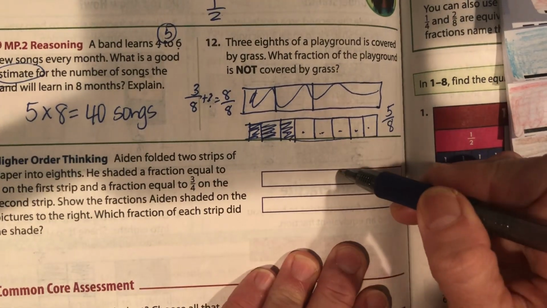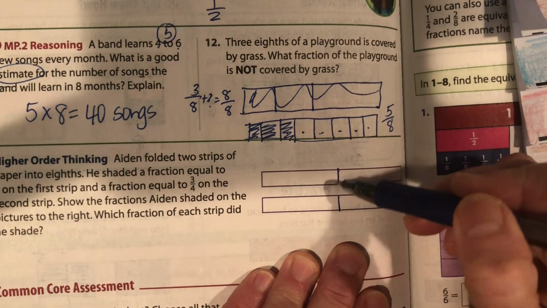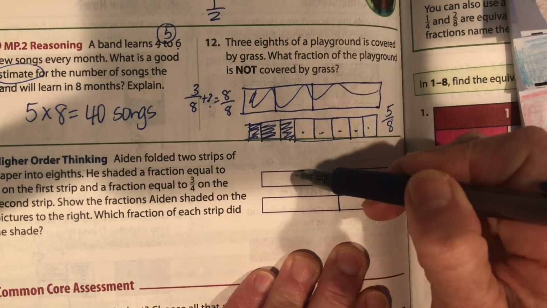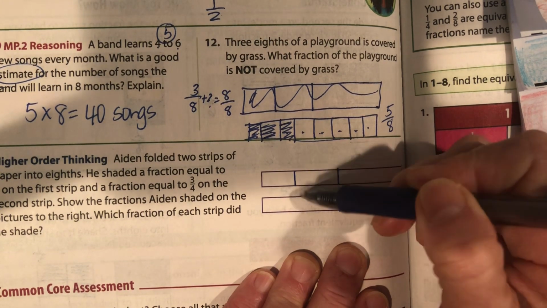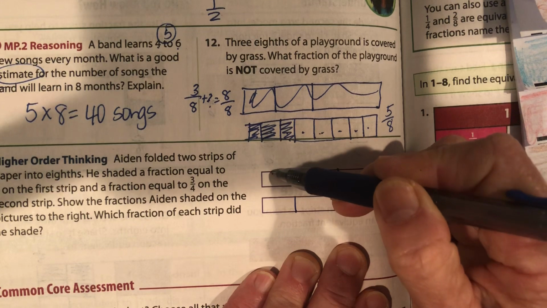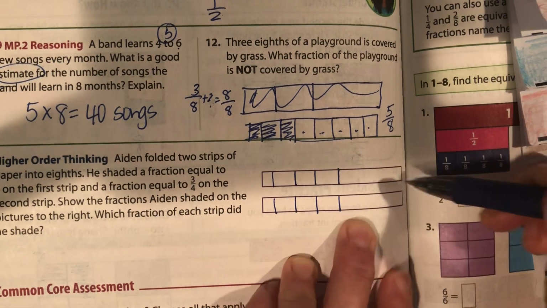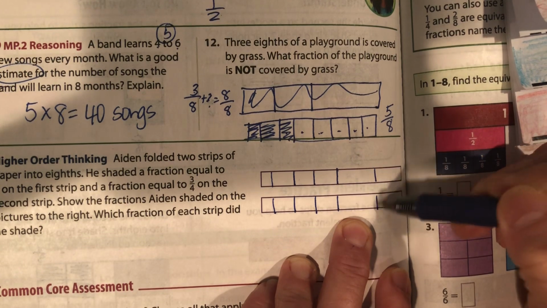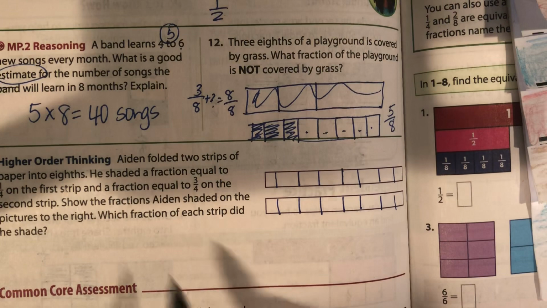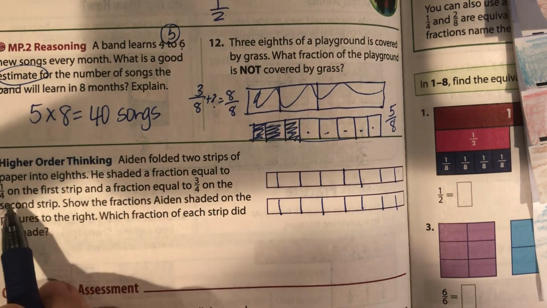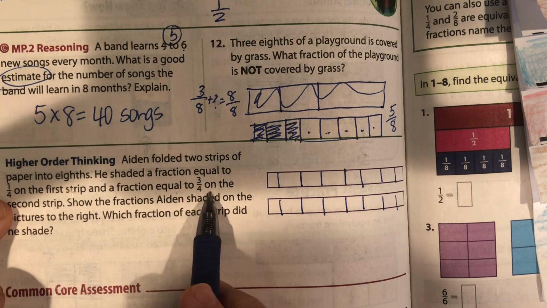All right, Aiden folded 2 strips of paper into 8s. So what you need to do is draw this into 8s, which means you divide it in half, and then there needs to be 4 on each side. So you're going to divide it in half again. And then each section goes in half. Okay, so take this side, divide it in half over here. Each section is in half.